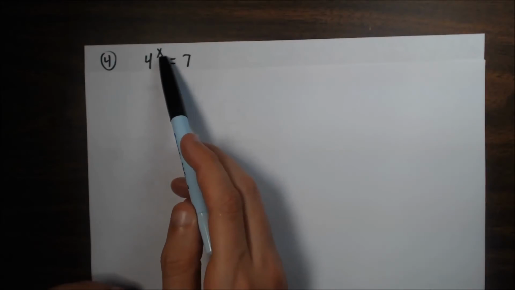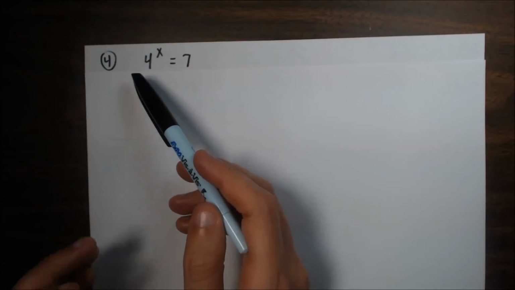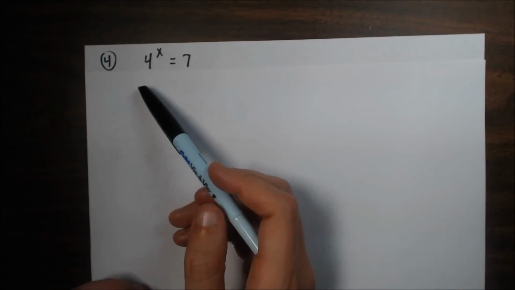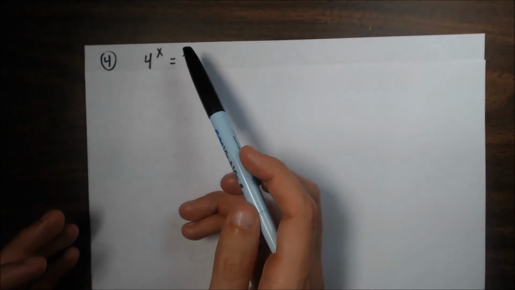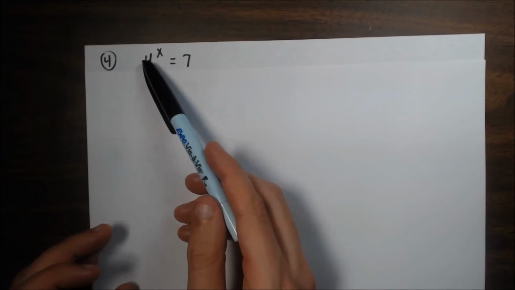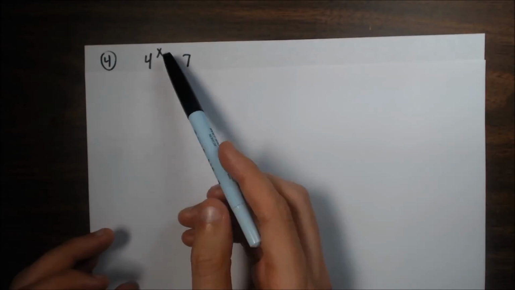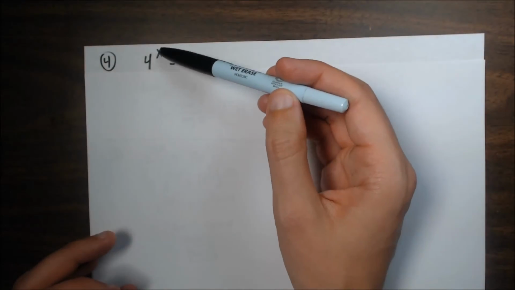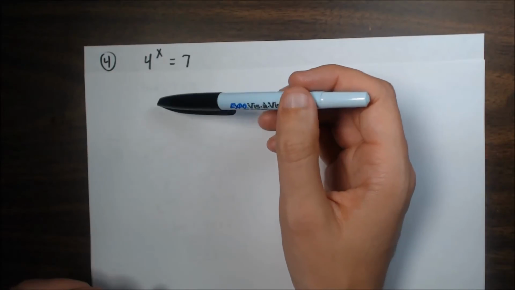So in other words, 4 to the first power is 4. 4 to the second power is 16. Well, 7 is somewhere in between those. So what we have to do is raise 4 to some kind of fraction power, some kind of decimal. We don't know what that is. So the way we're going to get this x out of the exponent, we're going to rewrite this as a logarithm.